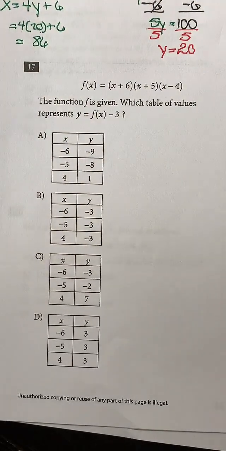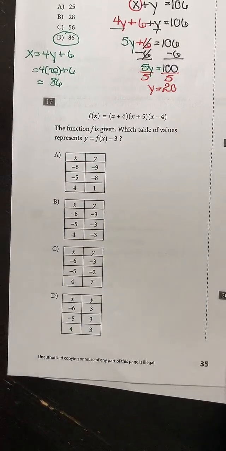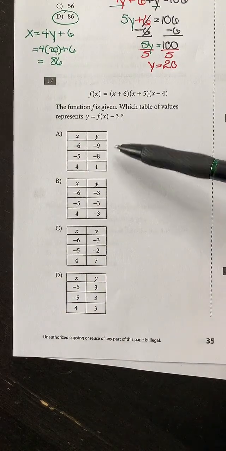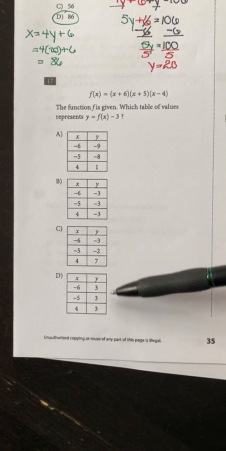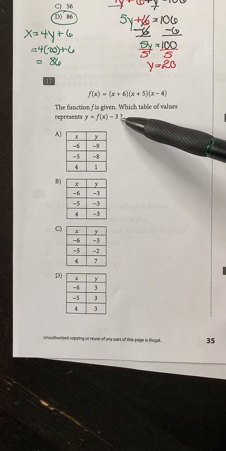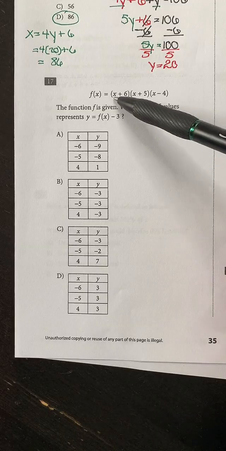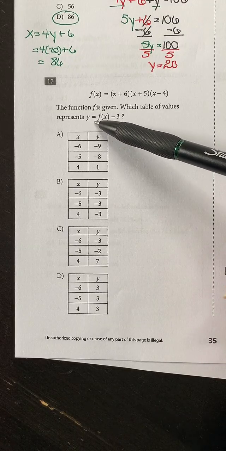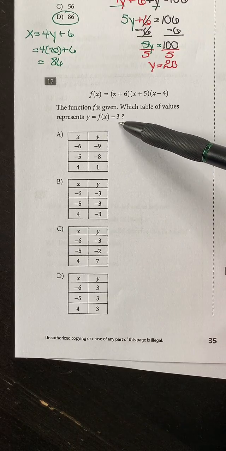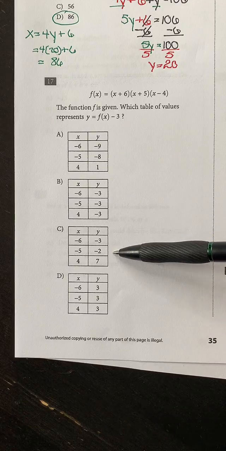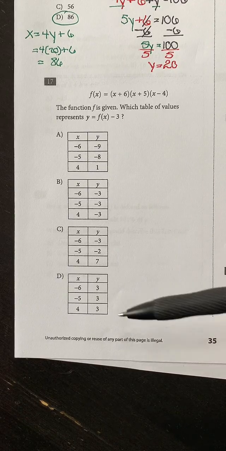I know everything's in the way, but let's see if I can shrink it down a bit. Oh, I can. Awesome. Okay, so we want to know which of these table of values is going to satisfy this equation. This is telling us what f of x is, but we want to know what's going to satisfy y equals f of x minus 3. Is it A, B, C, or D?